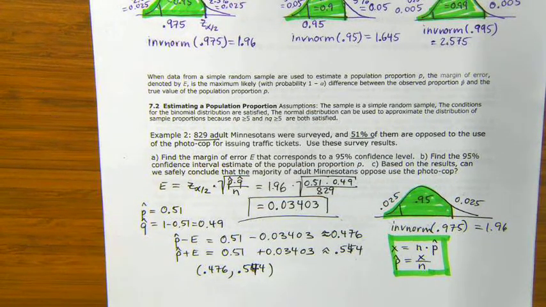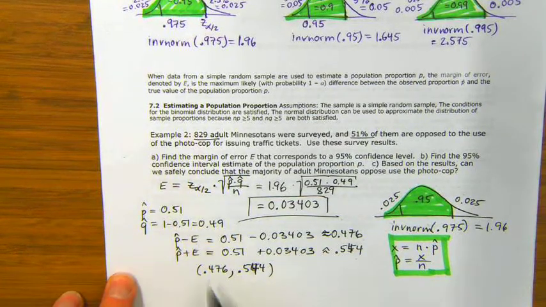So the last question says, based on the results, can we safely conclude that the majority of adult Minnesotans oppose the use of the photocop? So over here, we're 95% confident that the true population proportion is between 0.476 and 0.544. Would that be majority?